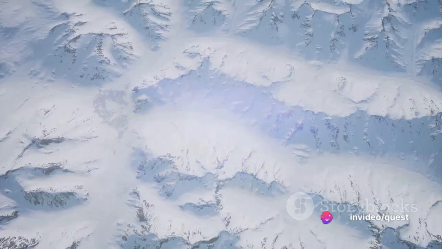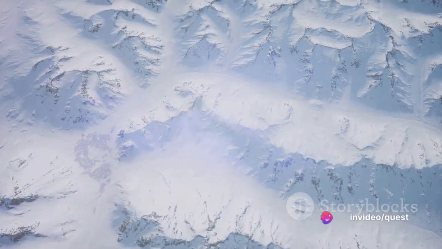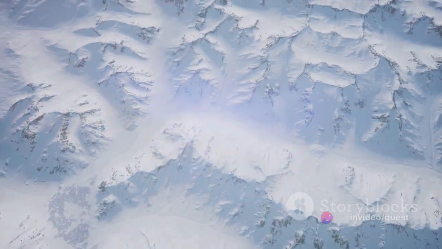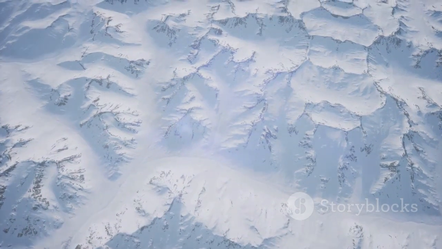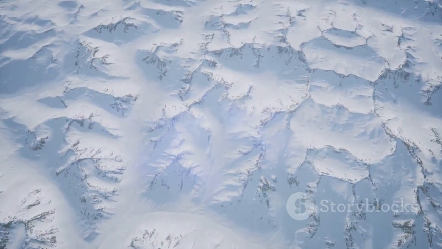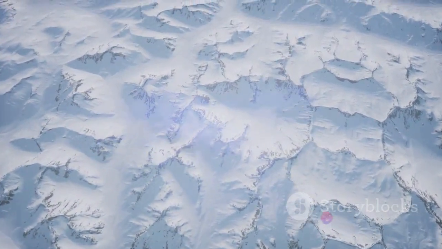So let's say you've got your NDSI value. What's next? Well, it's time to interpret this value. For instance, an NDSI value of 0.6 or above usually indicates a significant snow cover.